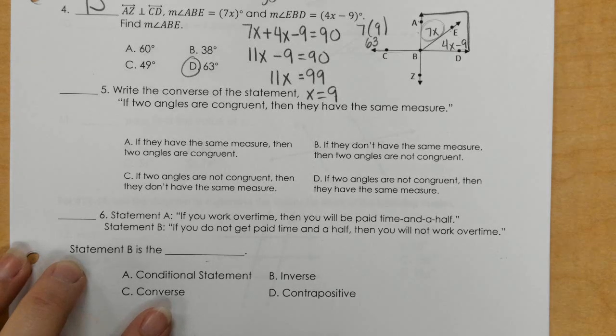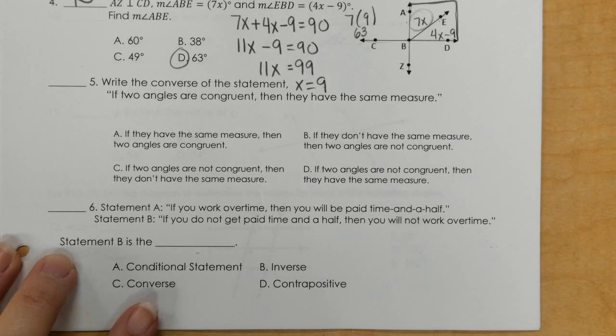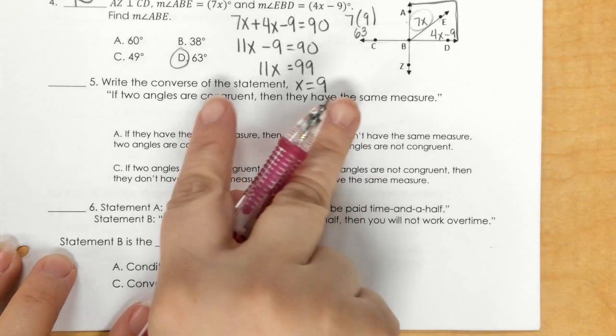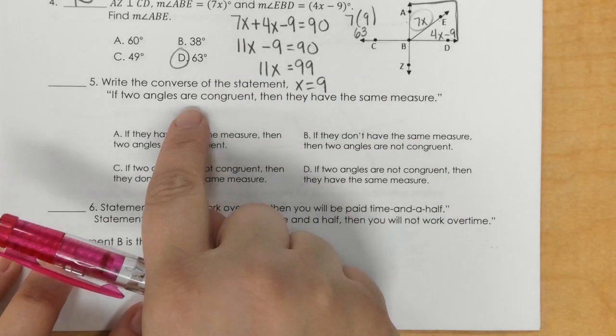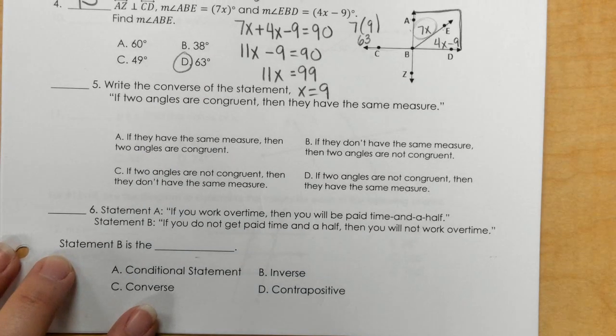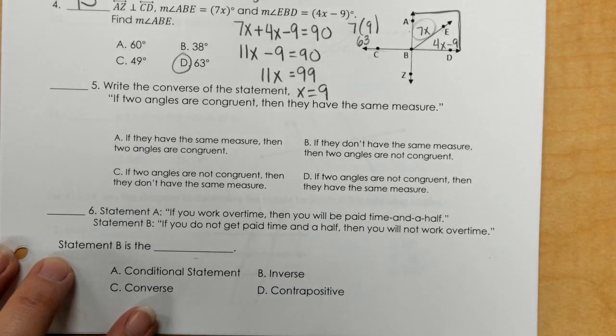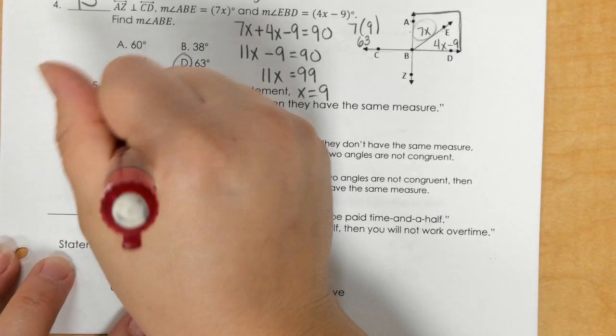In number 5, it says write the converse of the statement. If two angles are congruent, then they have the same measure. So the converse means that you just flip the if and the then. Okay? So now this comes first and this comes second. So if they have the same measure, then the two angles are congruent. So it looks like it has to be A.